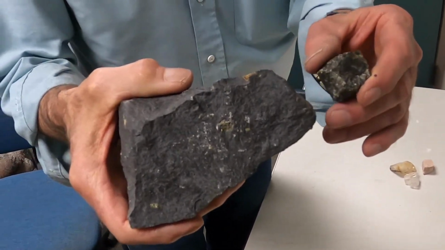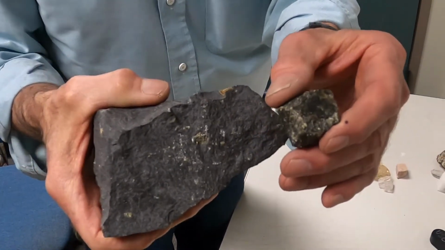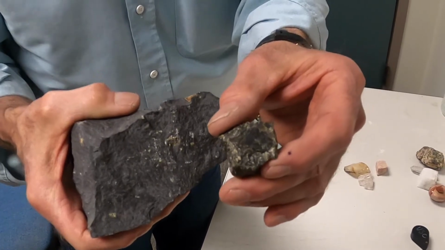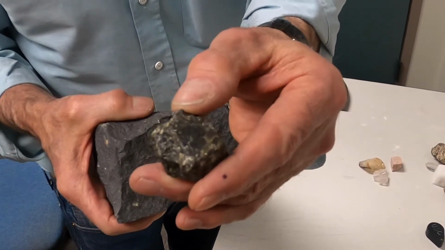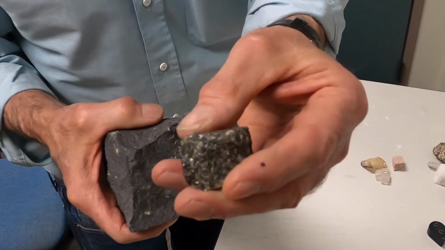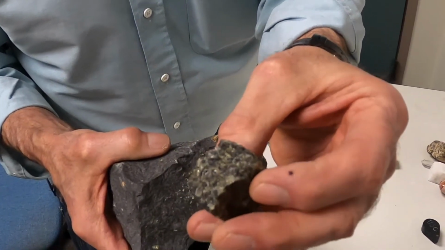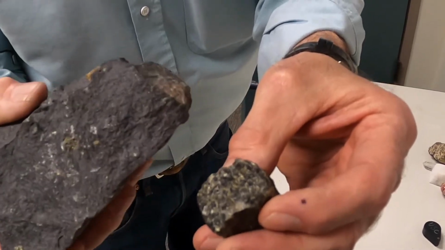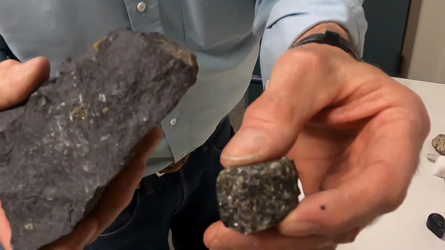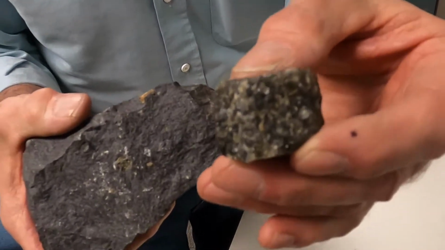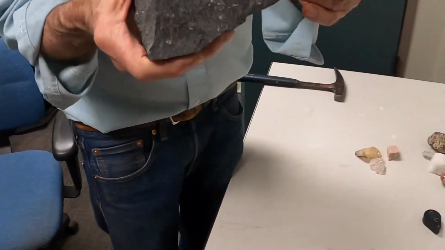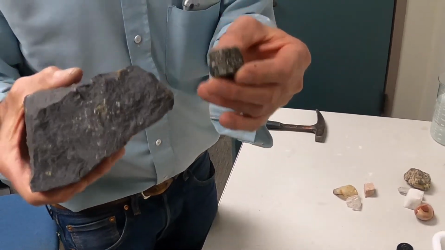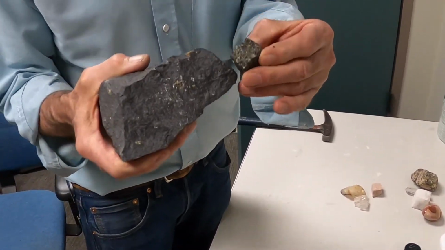However, here's another black rock that has identical chemical composition, but if you look carefully, you can see the minerals. You can see them pretty clearly on this side. So these are just big enough to see, and we call this rock a gabbro and this rock a basalt. But we also say that these are both basaltic in composition.